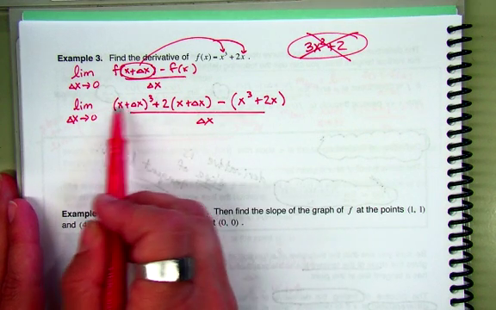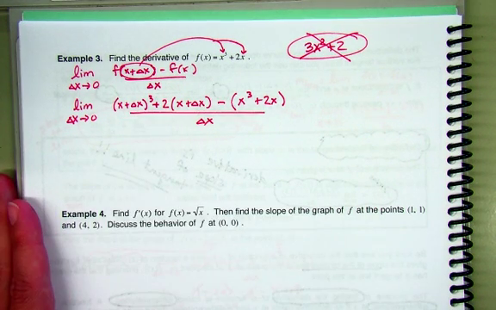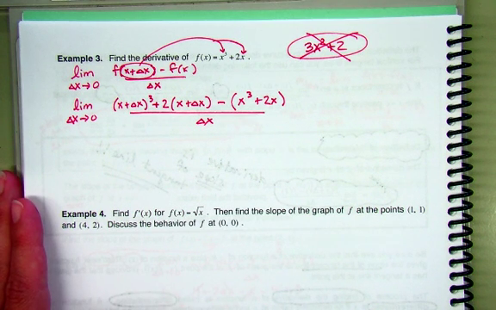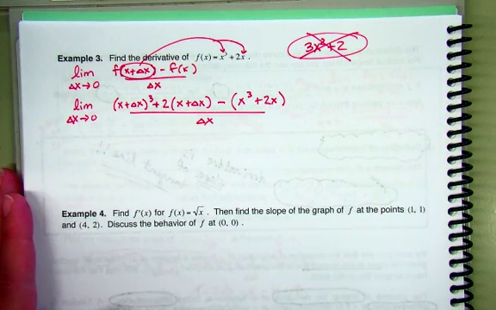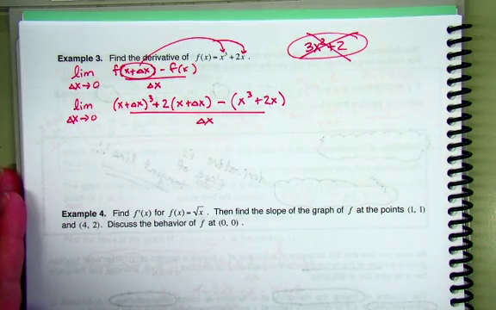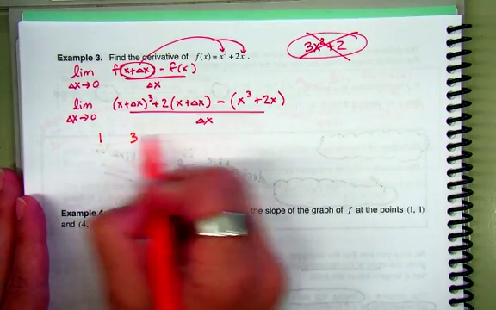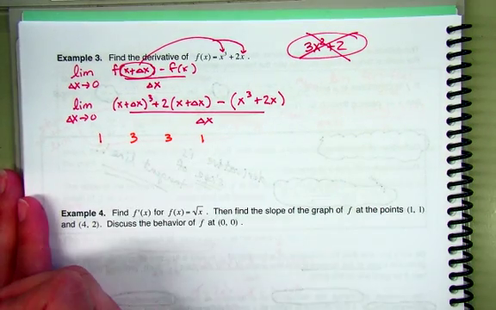All right, x plus delta x cubed. Does anyone remember a nice quick way to FOIL that out? When I take a binomial to the third power, how could I expand this binomial? Oh, you have to do Pascal's triangle. Yes, you could do Pascal's triangle. This would be 1, 3, 3, 1.